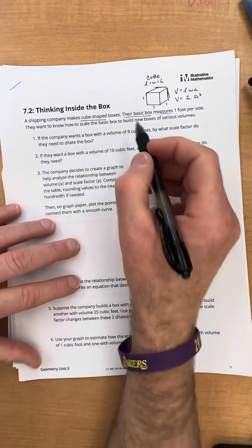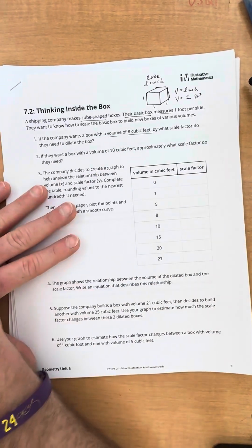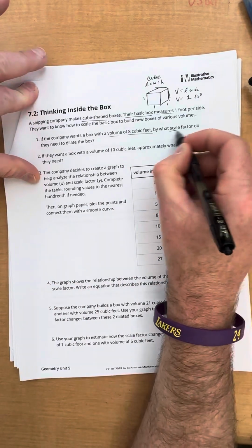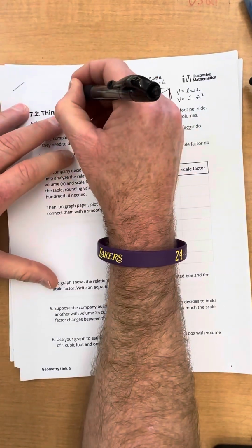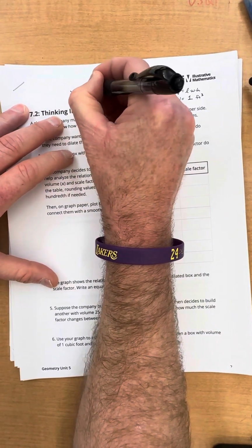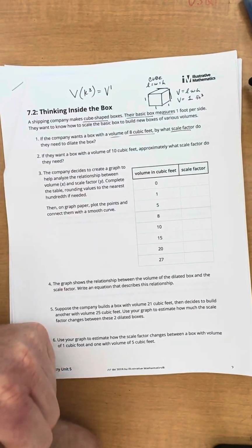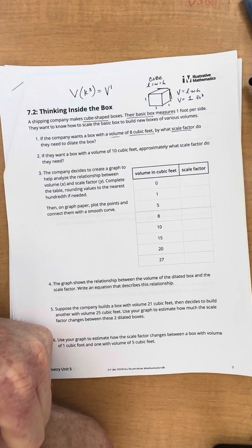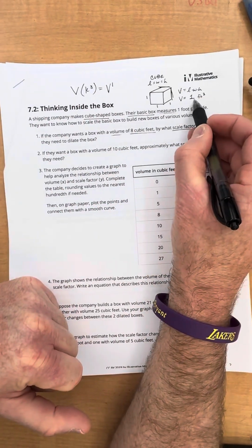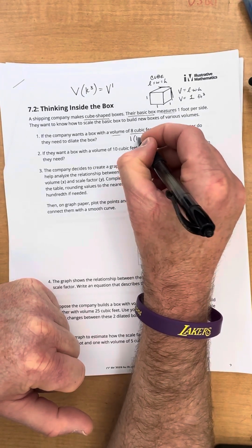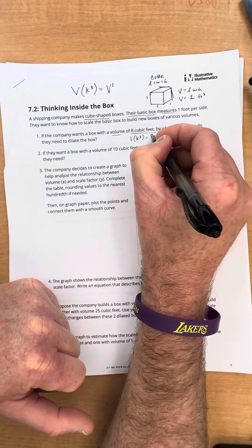They now want a volume of 8 cubic feet. To figure out the scale factor, we're just going to use this formula: V times k cubed equals V prime. We already know V equals 1. So you're going to say 1 times k cubed equals 8.